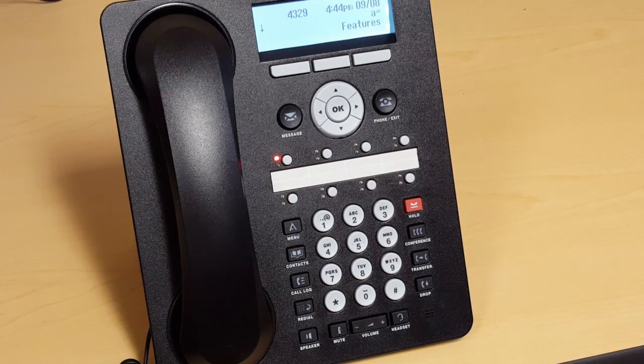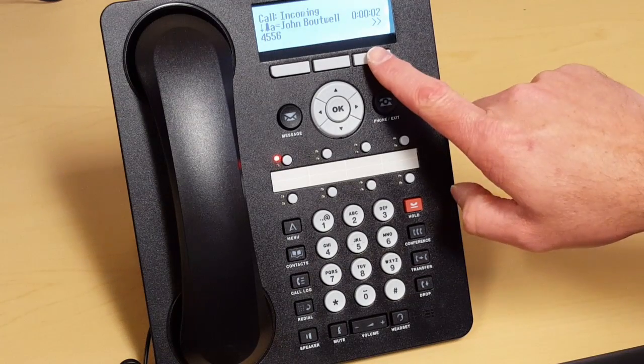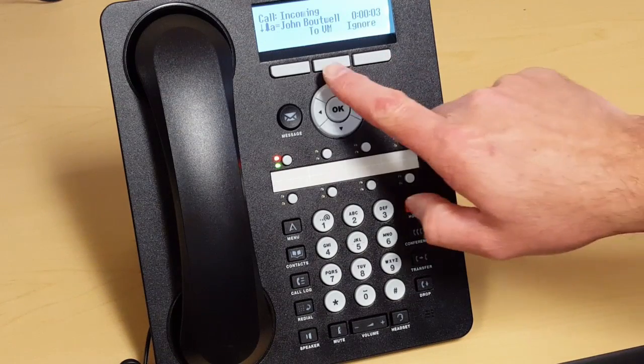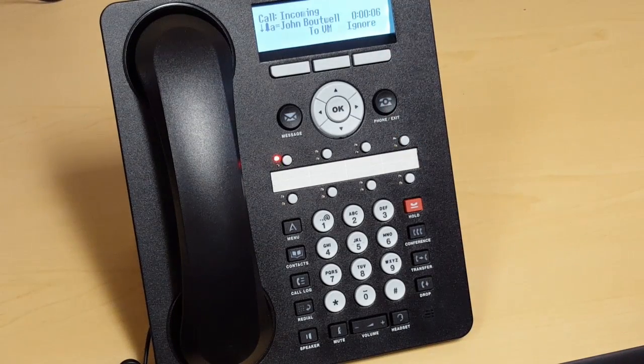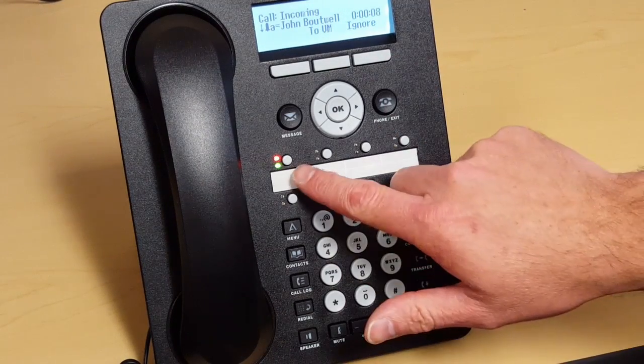You may also go into contacts and place the call from there as well as the call log and redial as described previously. When receiving a call, you may press the arrow soft keys to select ignore or to voicemail soft keys.